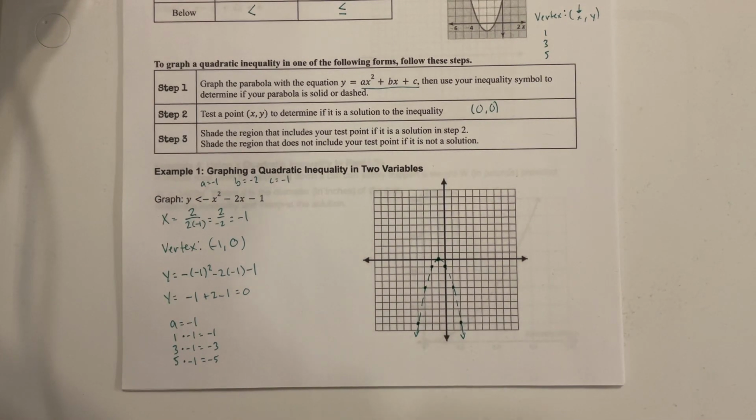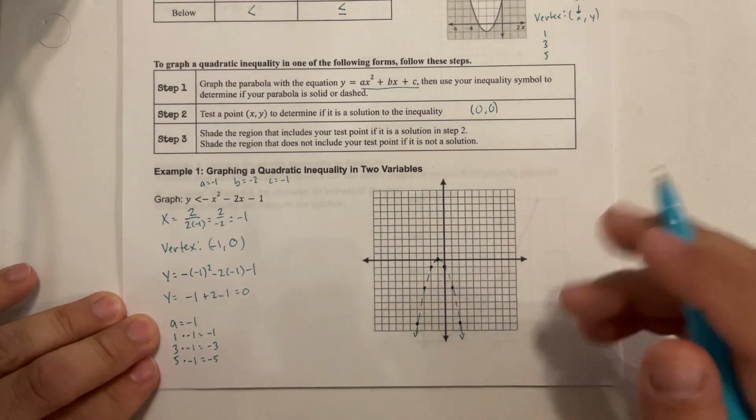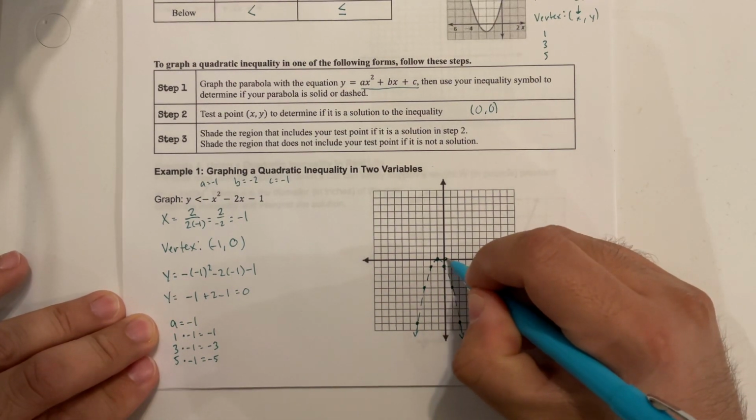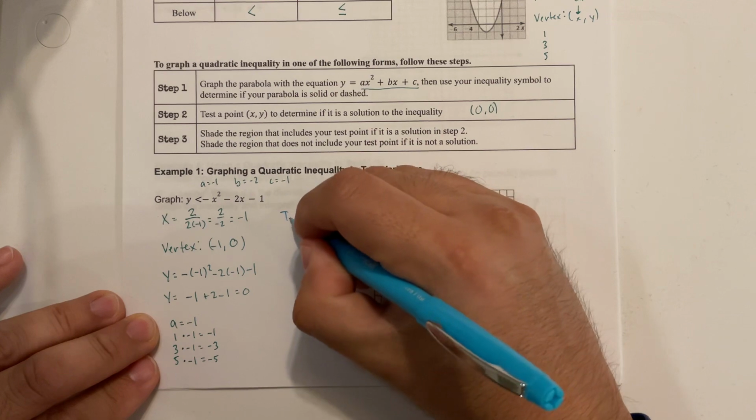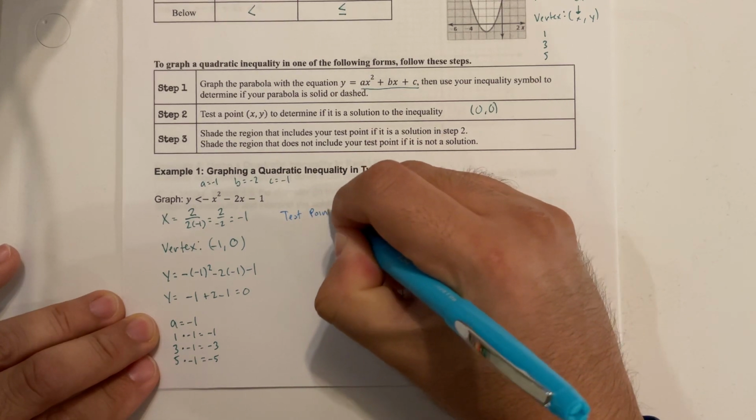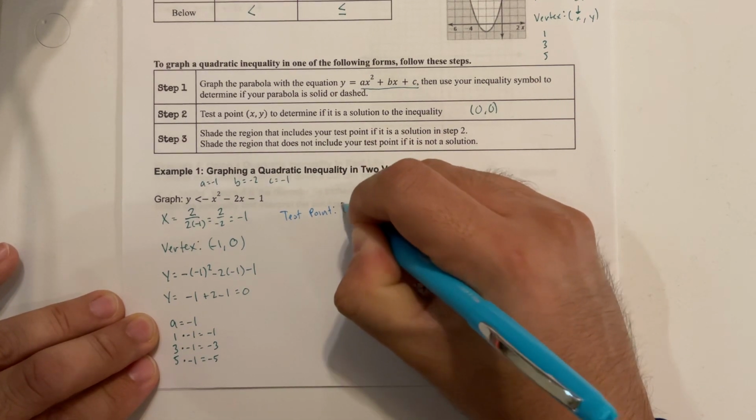And now we're going to test a point. So like I said before, I like to test the point 0, 0. And I can use that point because the graph does not pass through it. Again, if the graph passed through that point, then I would not use it. I'll put a little dot on 0, 0 right there. So my test point is going to be 0, 0.